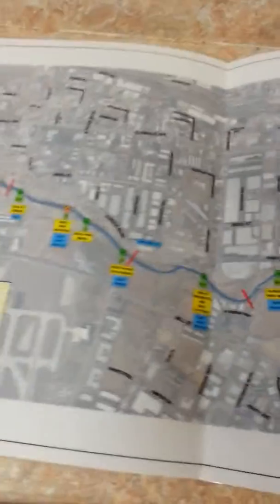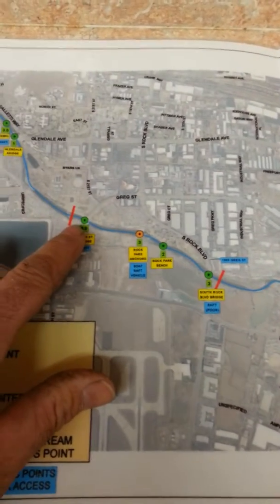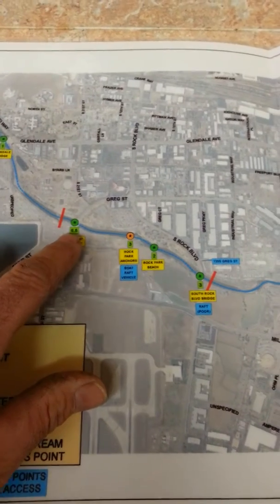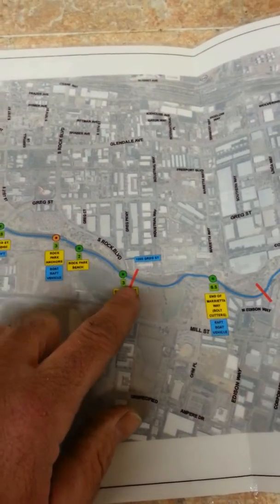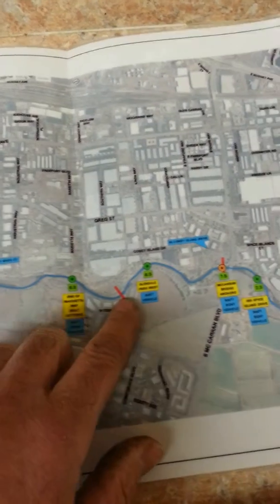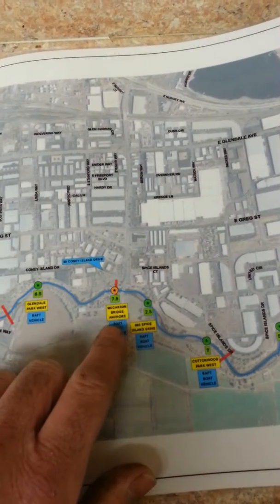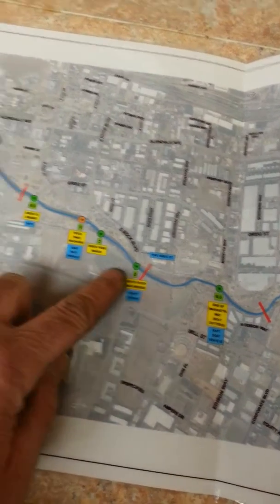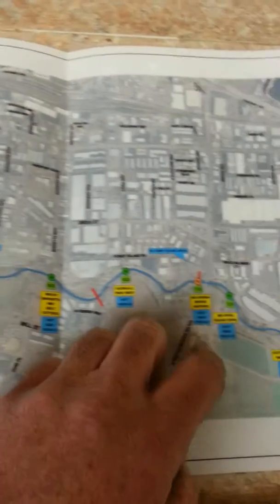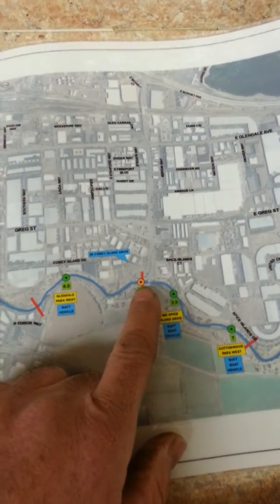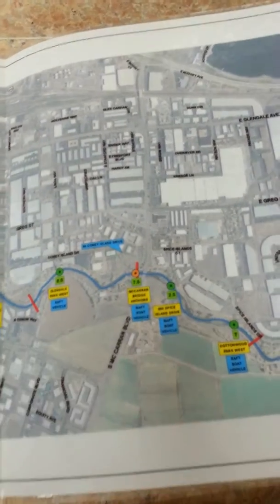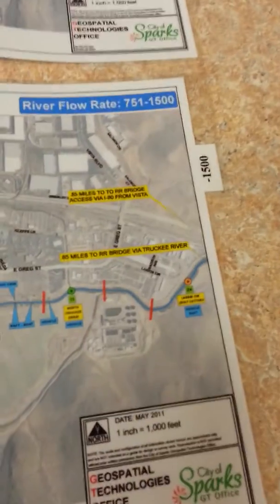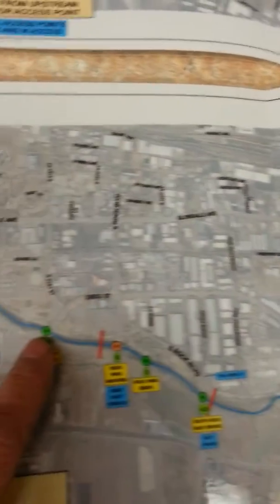So if we come over here to our first example, and someone fell in at the Gregg Street Bridge, and they're being swept down. 10 minutes to the Rock Boulevard, another 10 minutes here, and 10 minutes gets them down to the McCarran Bridge and the anchor points that are set up there. So that's a total of 30 minutes, because you have 1, 2, 3 lines. Pretty straightforward on that.